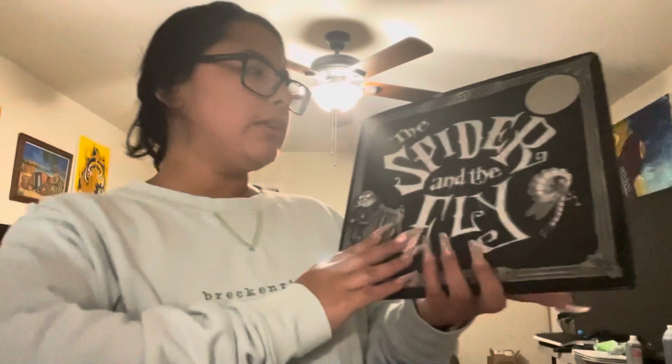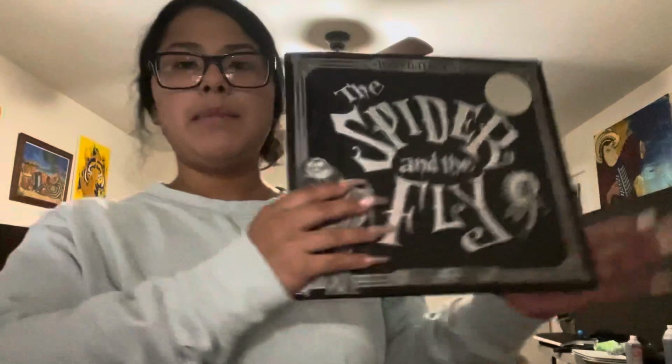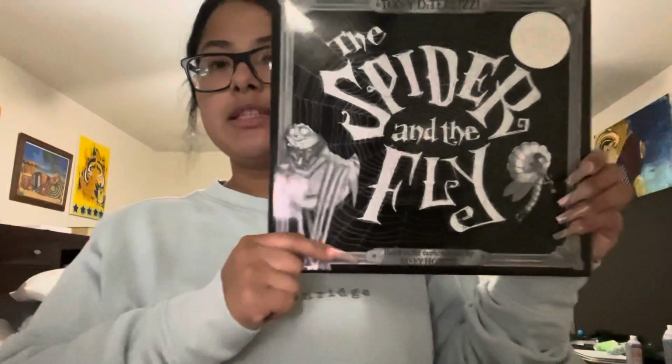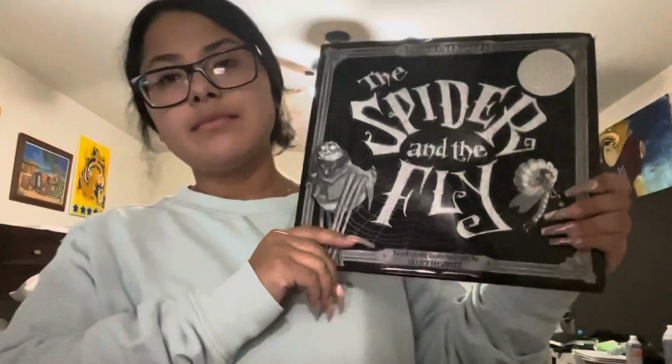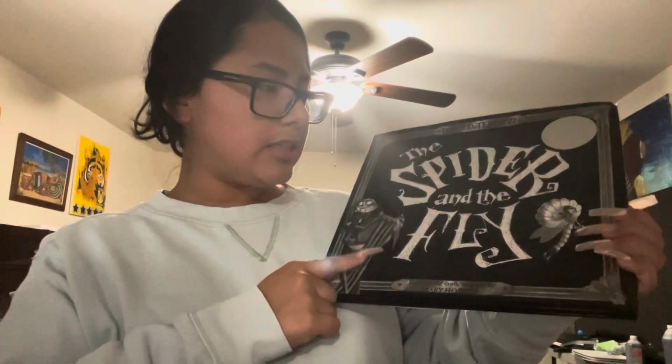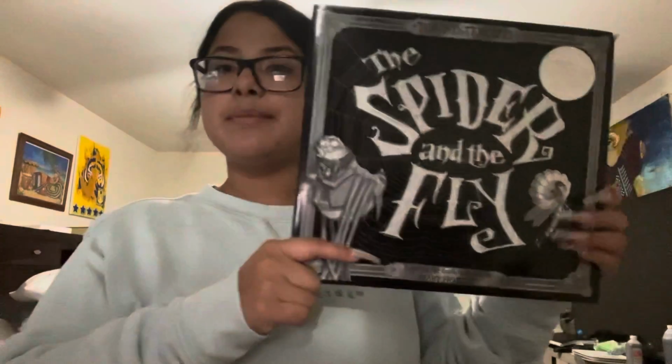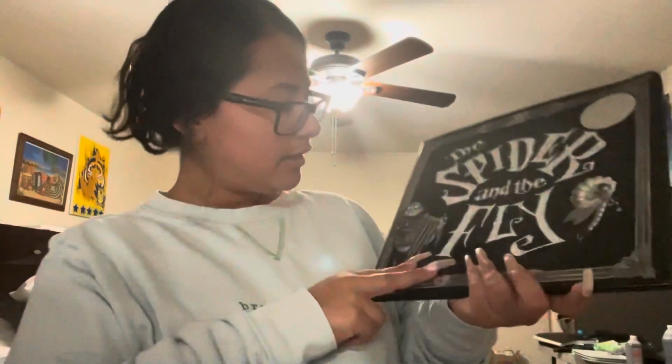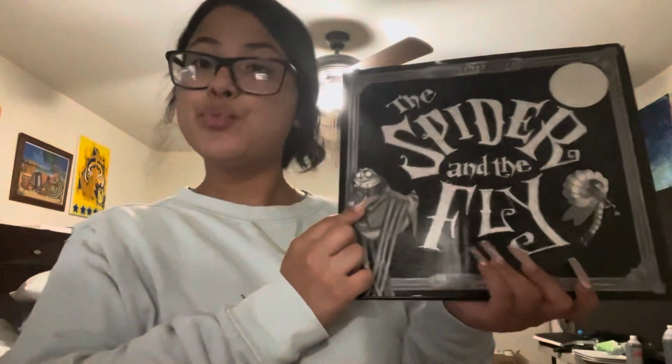So our book is called The Spider and the Fly. And by looking at the book, can anyone guess what it's going to be about? Okay, Henry? Okay, you think the spider and the fly are going to become friends? Maybe. He does look a little mischievous, so it could be. Okay, so we're going to start with our reading.